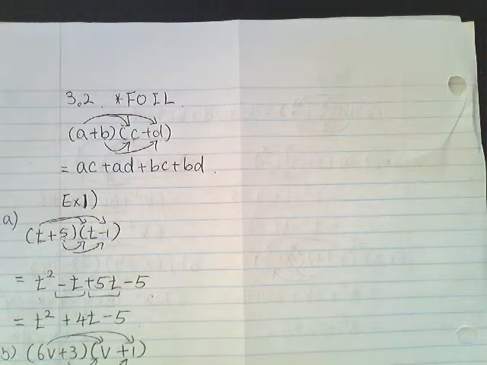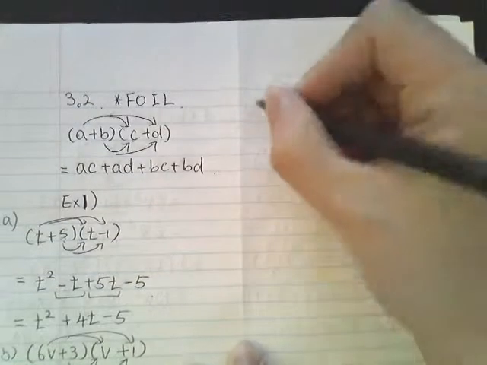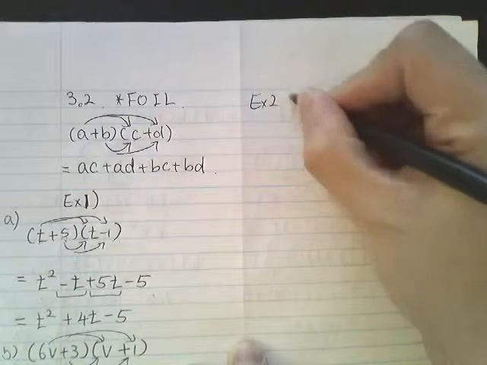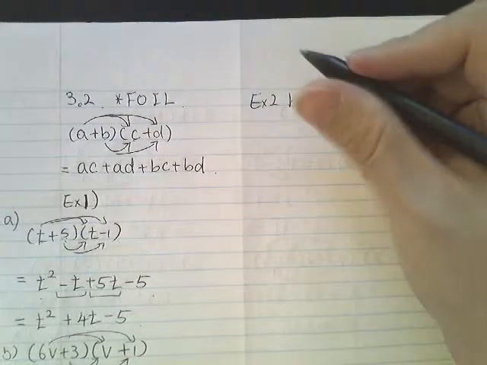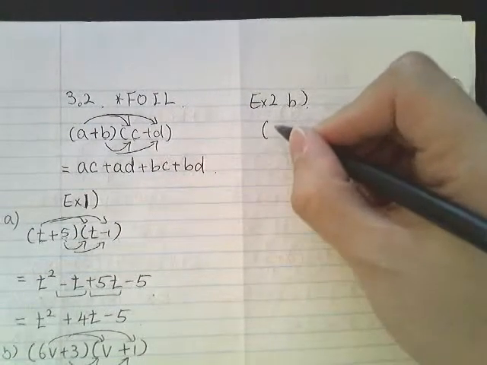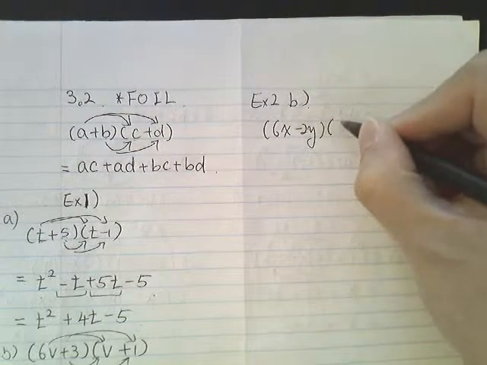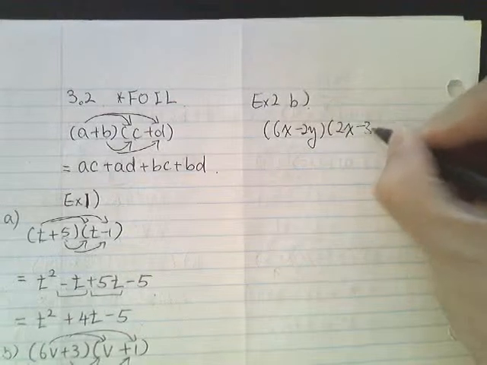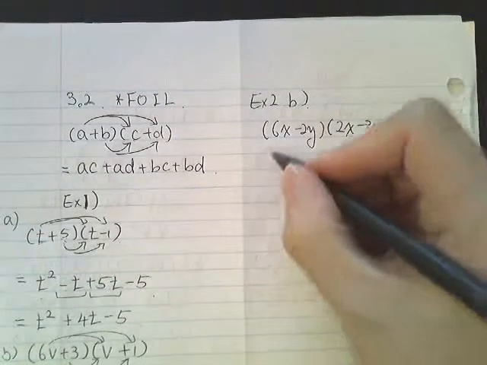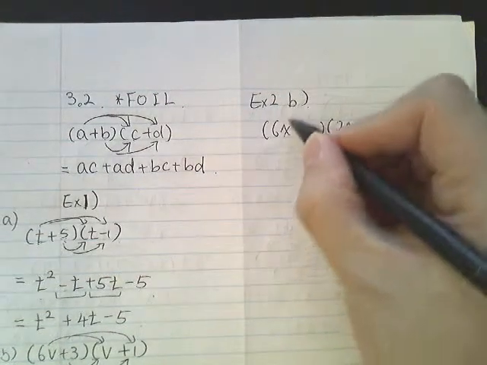Okay, so let's continue on part 2. We have example 2b. So, example 2b, we have 6x minus 2y and then 2x minus 3y. I believe everyone actually tried it. So, let's take a look.